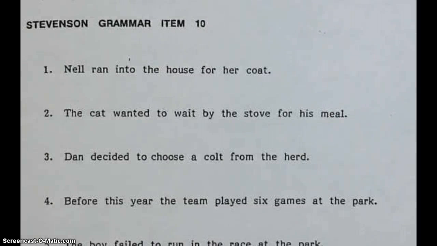Okay, fifth grade, welcome back. I hope everybody had a great holiday break and you got lots of rest and you're ready for a new year and the second half of fifth grade. So this week we are doing prepositions and everyone should be on page 29.